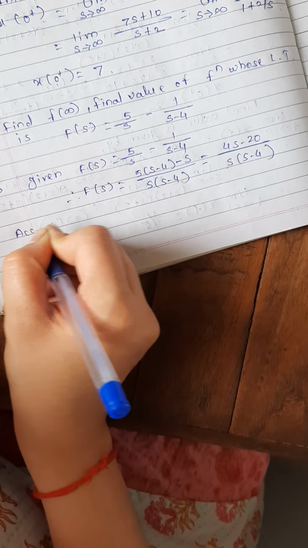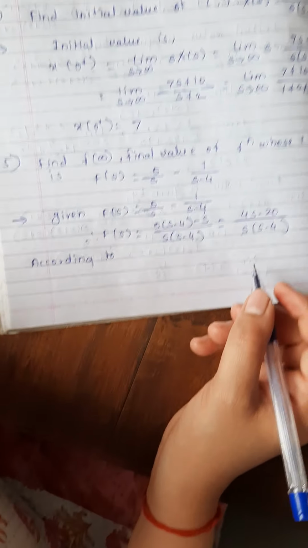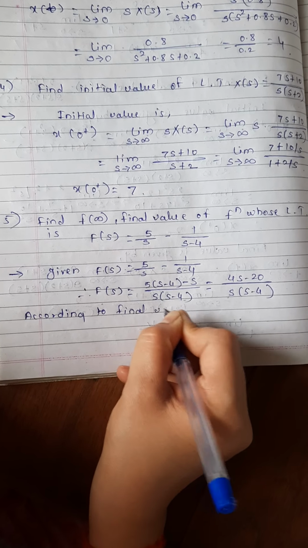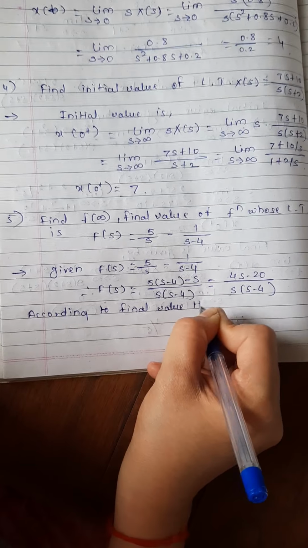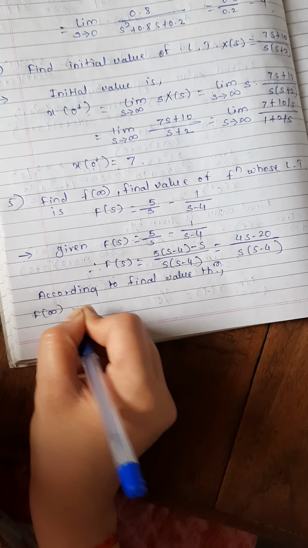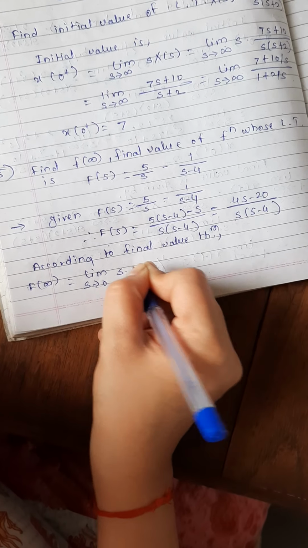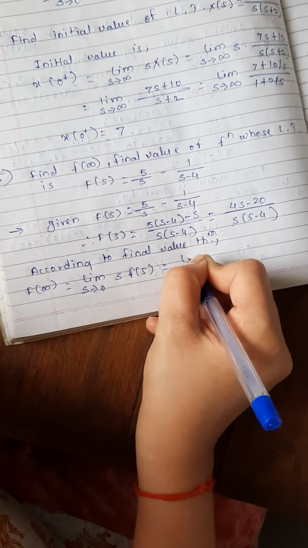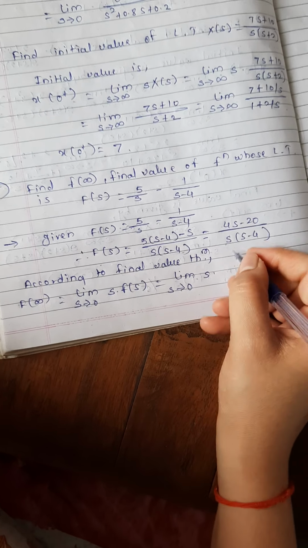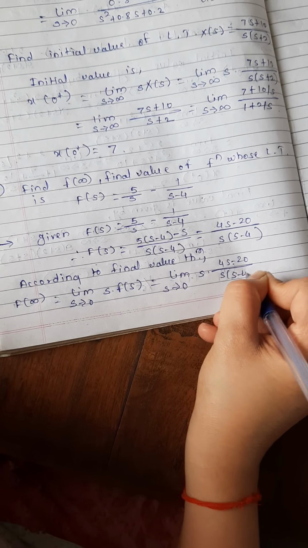So according to the final value theorem, f of infinity is limit s tends to 0 s into F(s). What is F(s)? F(s) is (4s - 20) divided by s(s - 4).